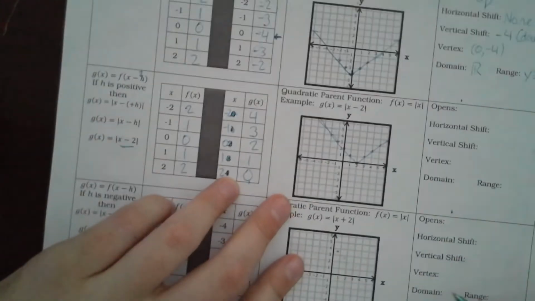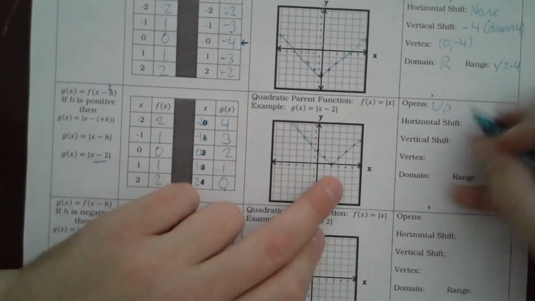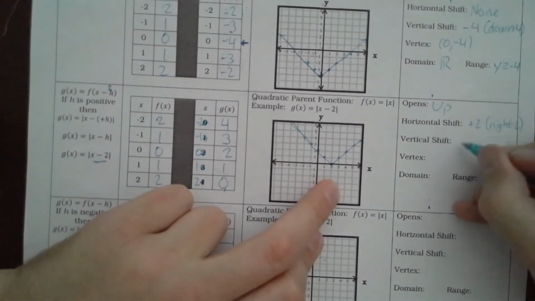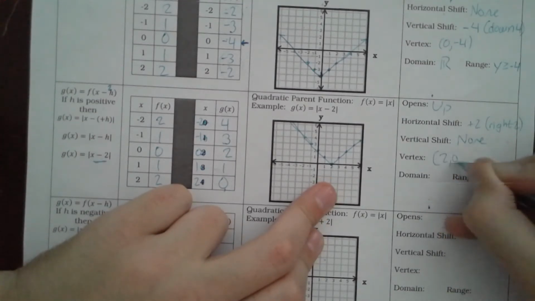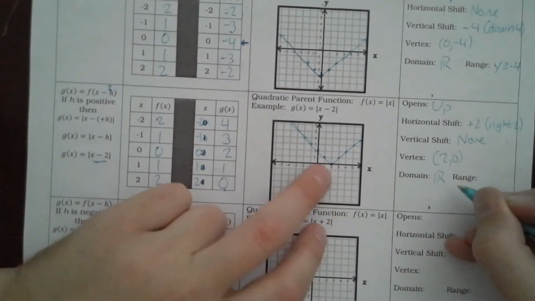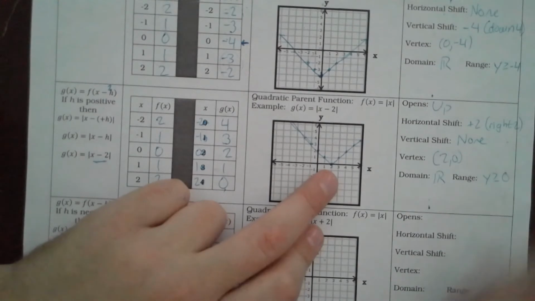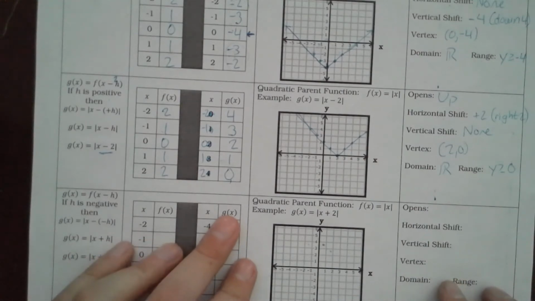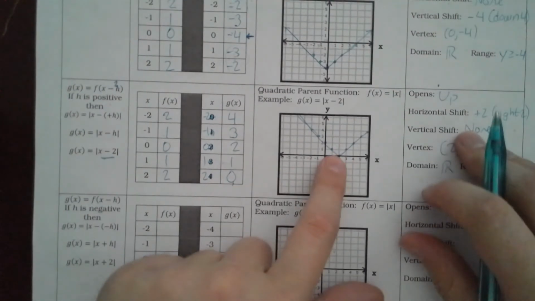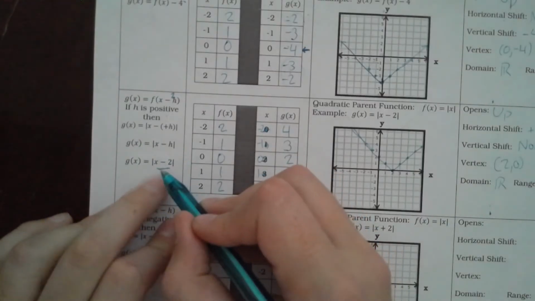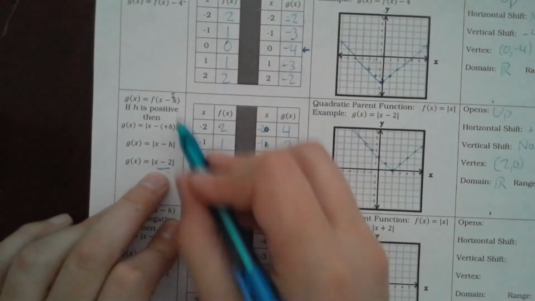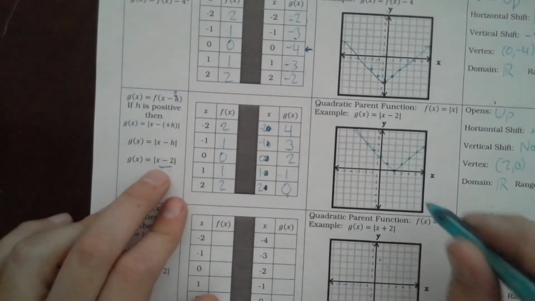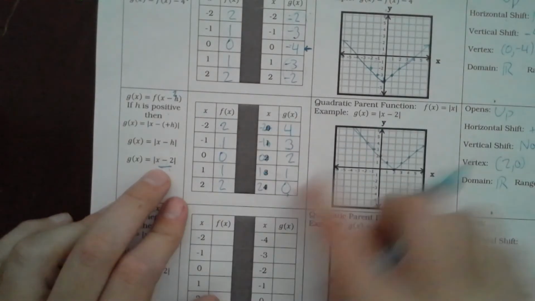Alright, so now we have a new vertex. We're still opening up. Our horizontal shift is actually plus 2, or right 2. Vertical shift, none. Vertex 2, 0. Domain, still everything. Range is actually back to what we originally had. It's everything from our x-axis up. One thing to notice about this: it did move right 2 in the positive direction, but this actually says x minus 2. So we've got to be careful. If it's in the parentheses like this, x minus 2, this minus 2 means we move right 2. And we were just able to see why.